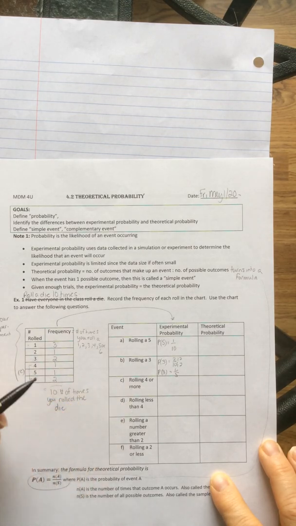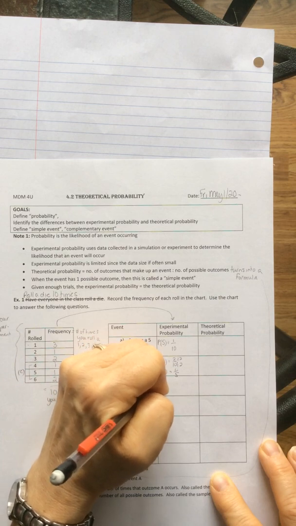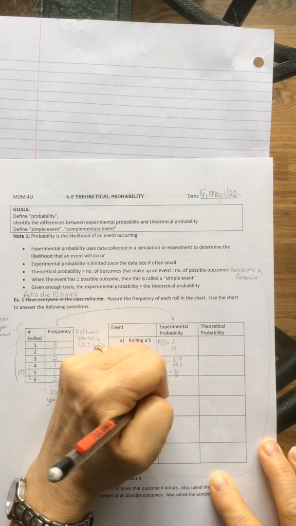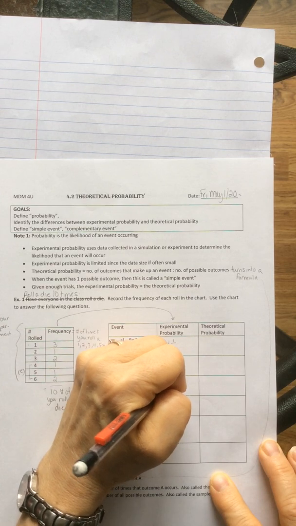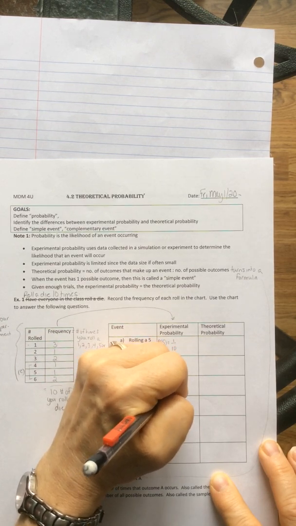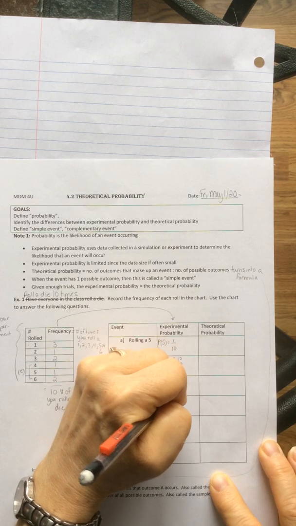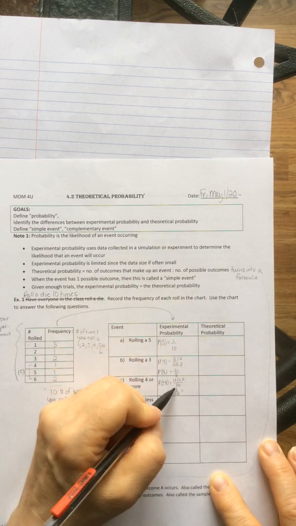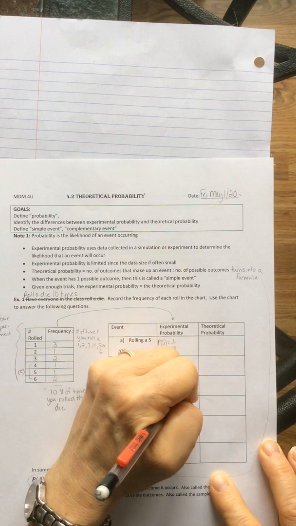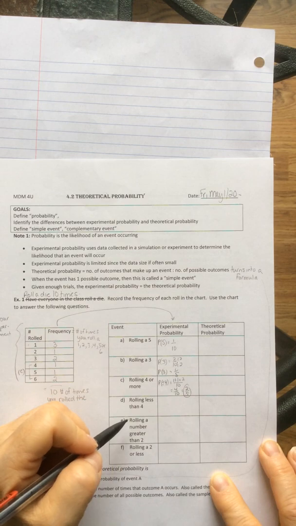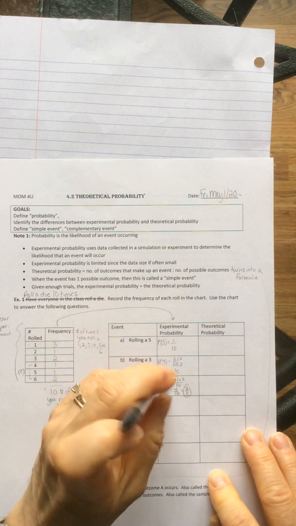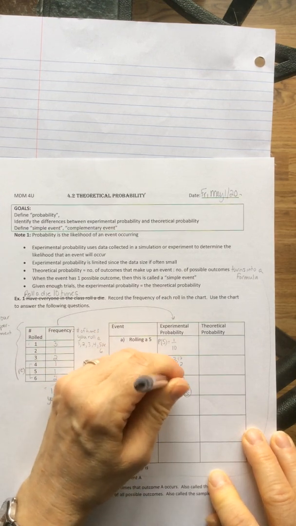So rolling a 4 or more, the probability of greater than or equal to 4, is equal to 1 plus 1 plus 2 out of 10, which equals 4 out of 10. I reduce that, divide both of them by 2. Probability of rolling a 4 or more. And let's do this.